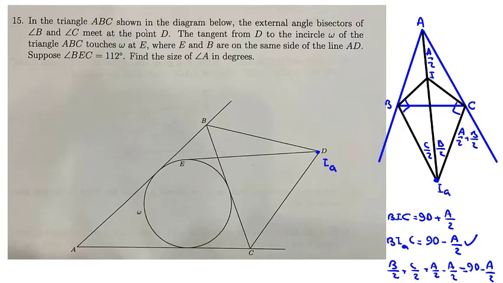If you read the triangle ABC showing the diagram below, it explained the tangent from D to the circle omega of the triangle ABC at E, this point. E and B are on the same side of line AD.